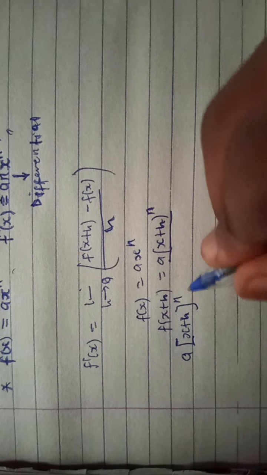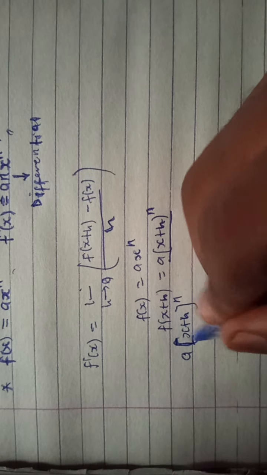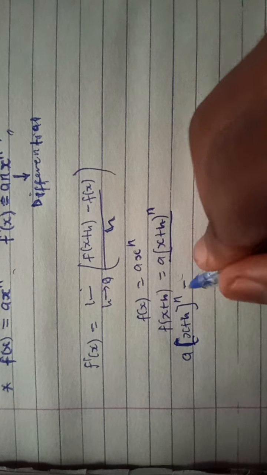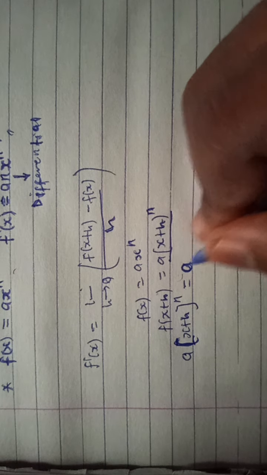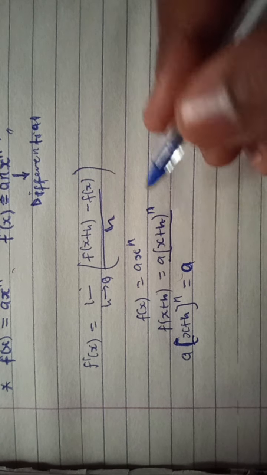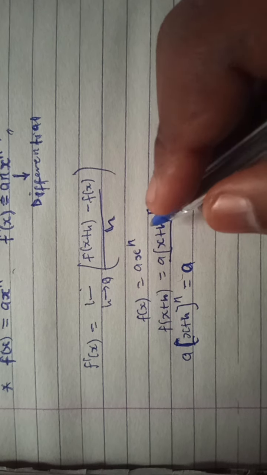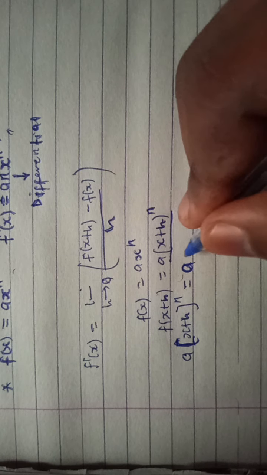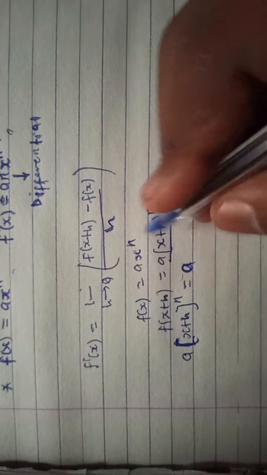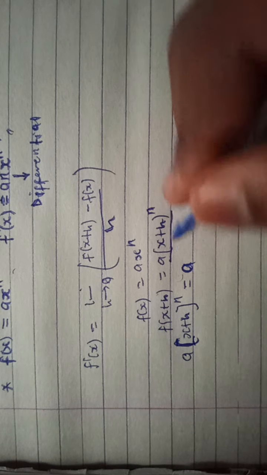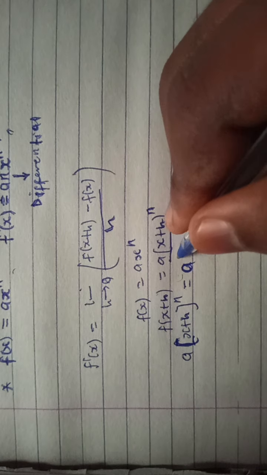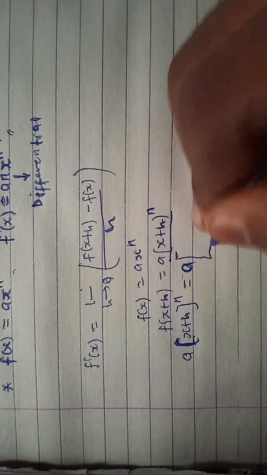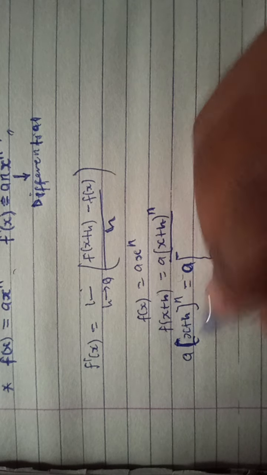So using binomial expansion for that, we will have it as a multiplying by, and you know how we use binomial expansion. If you don't know, quickly check on my videos. I'll drop that one too soon so that you will check. So we have a multiplying by the whole of, then you expand this expression.